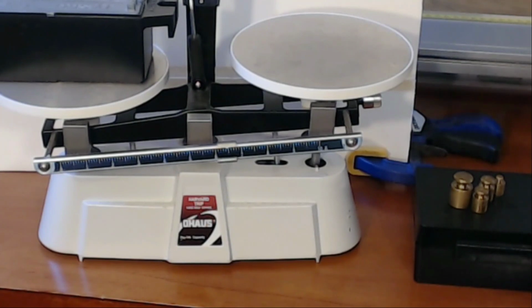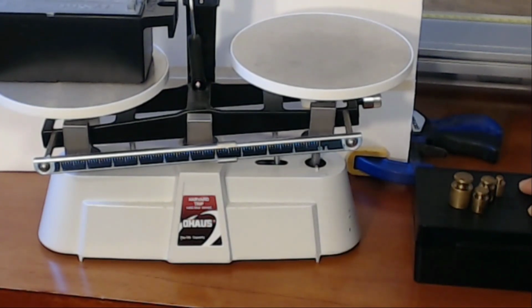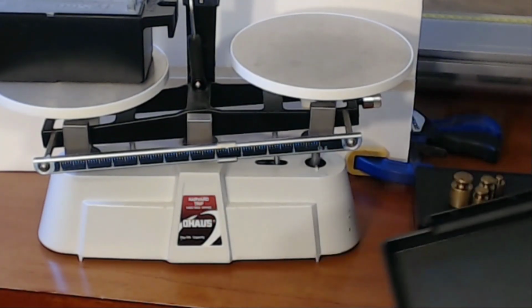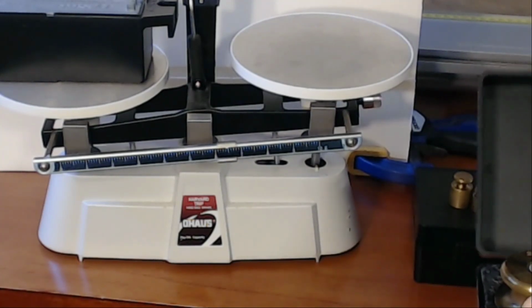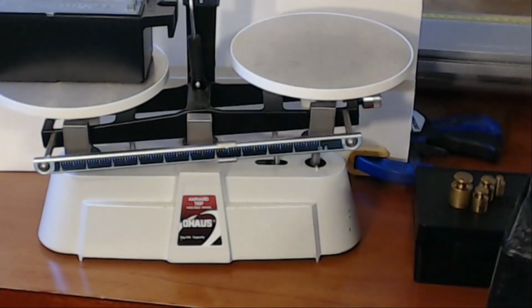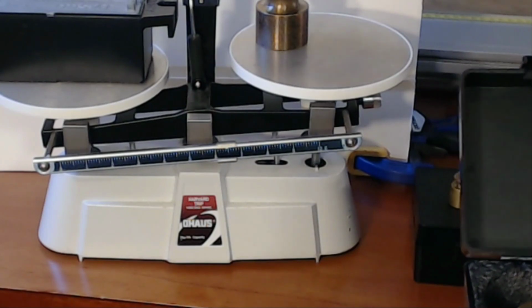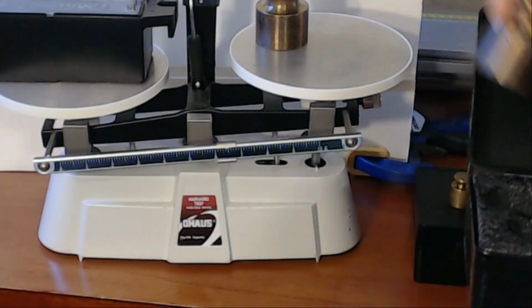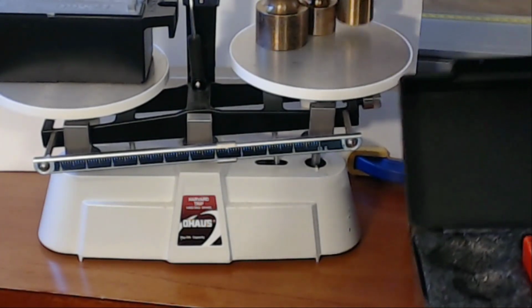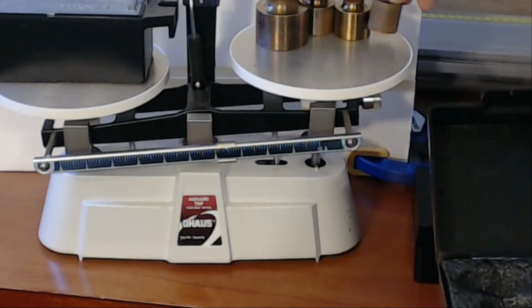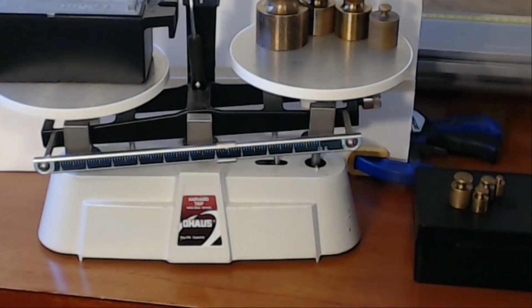I'm going to take from the calibrated sets. I have 2 calibrated sets because I need so much mass. I have 500, not enough. And then I'm going to take 2 for 500 more, still not enough.